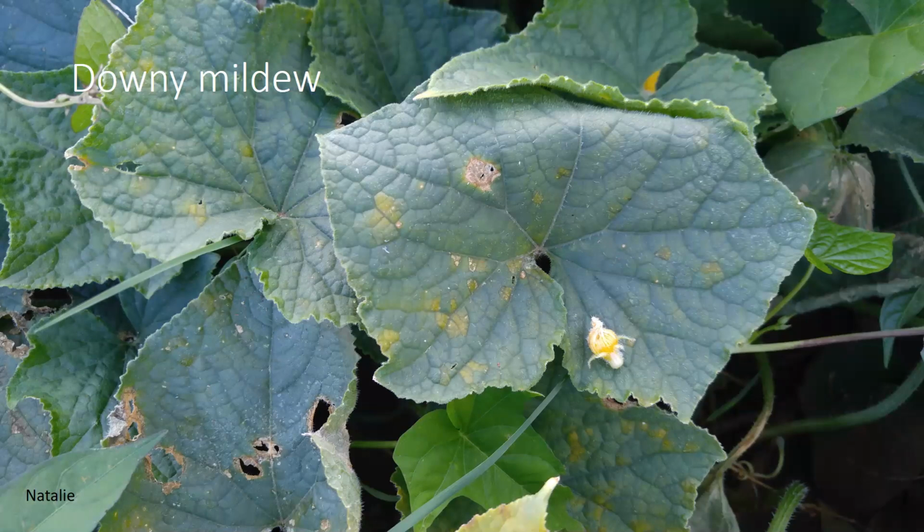You want disease-free seeds. And I'm going to say that quite often, because a lot of these diseases are seed-borne. You want to do a good crop rotation. Again, avoid overhead watering, just so that your leaves don't stay wet all the time. And you want to look for resistant varieties.